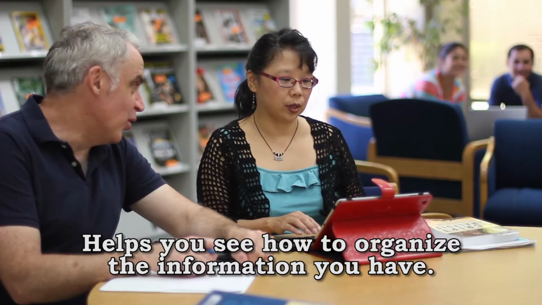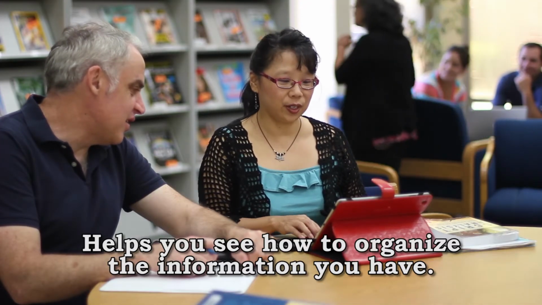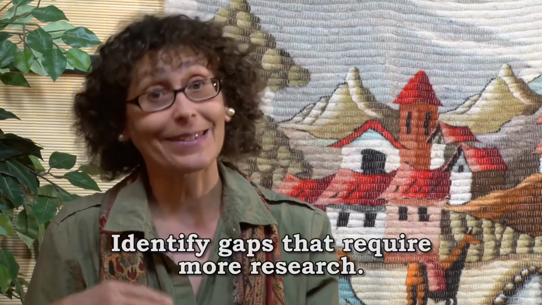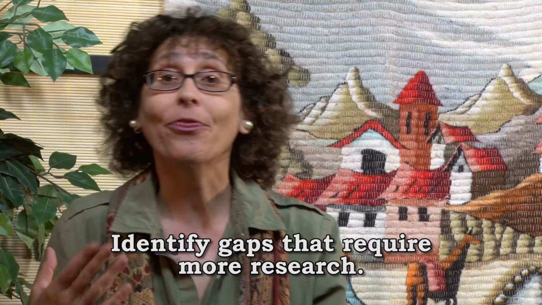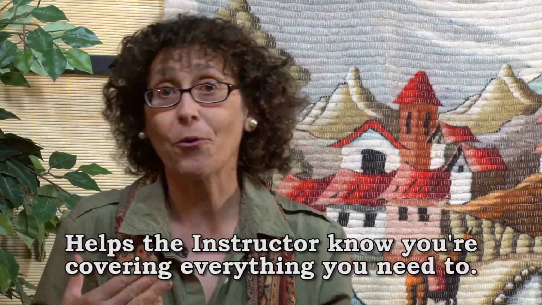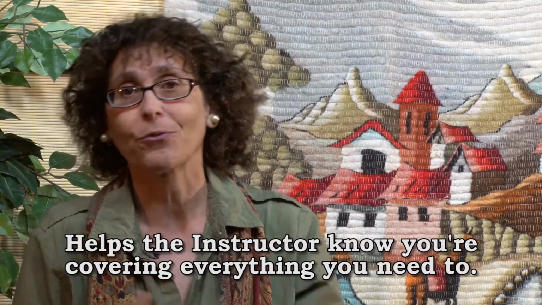So last but not least, the detailed outline that you're going to turn in when you're fairly far along in the research process. Why am I making you do this? Well, first of all, it will help you see how to organize what you actually have. Secondly, it will identify for you where there are gaps that necessitate further research. And thirdly, it will help me see whether you're covering what I need you to cover, which is important, 2/3 of the way through the process.